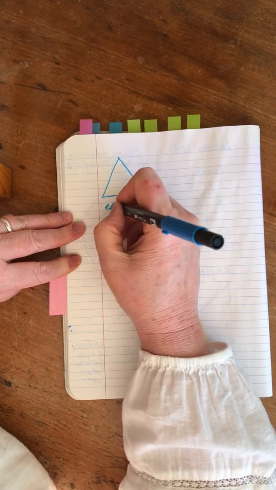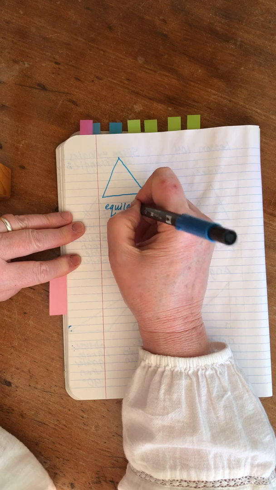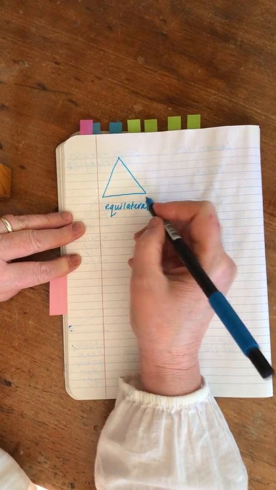There's an equilateral. Remember, that means all sides the same.